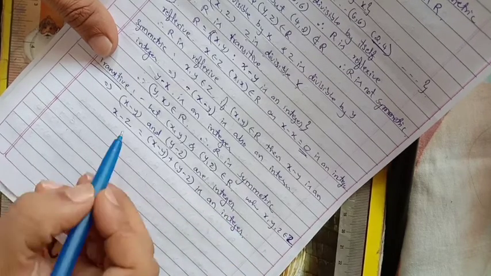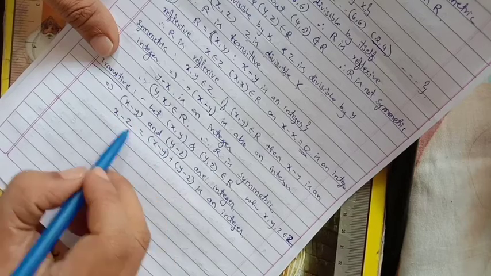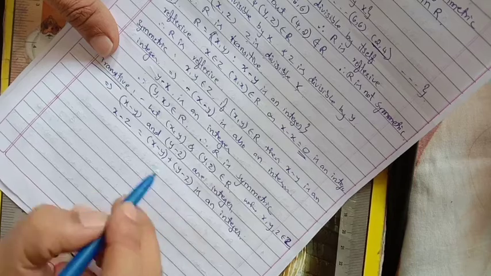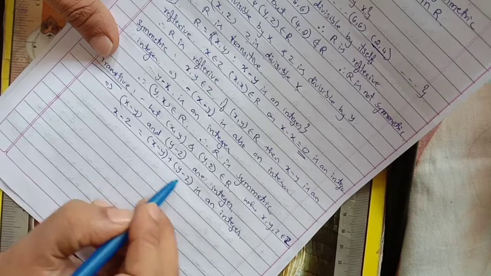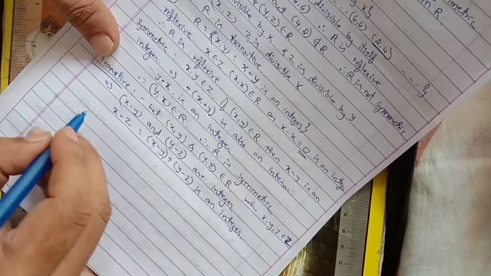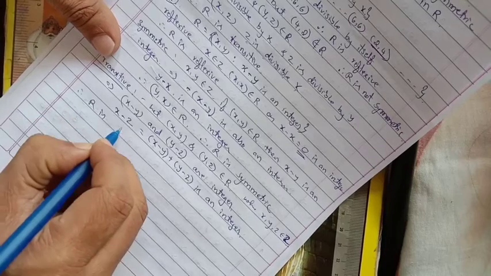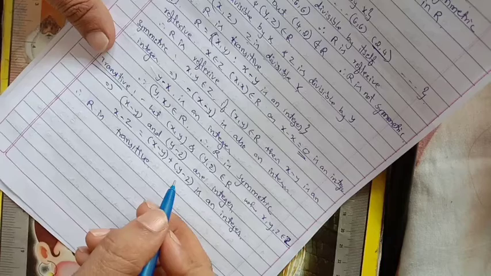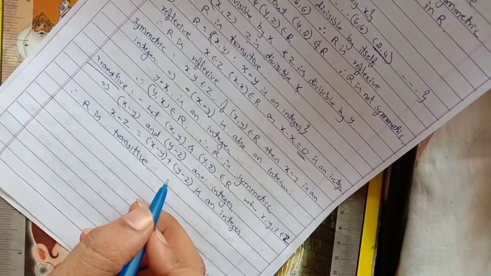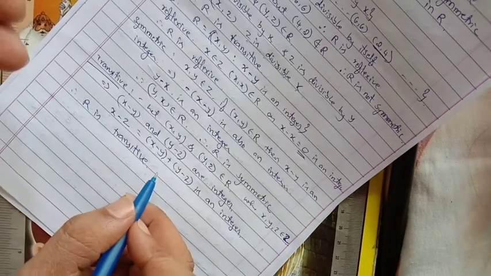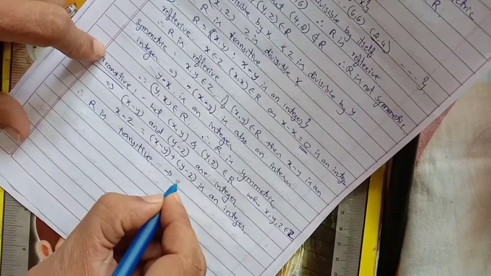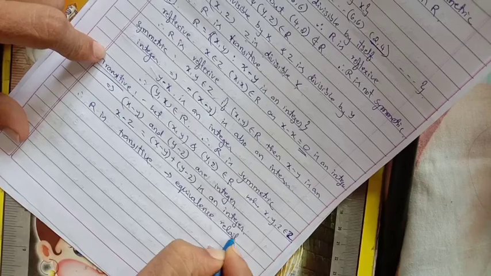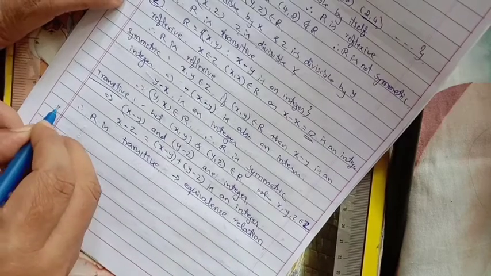So x minus y plus y minus z: the y terms cancel and x minus z remains, so it is also an integer. Therefore R is transitive. Now what is the conclusion we can say? It is reflexive, symmetric and transitive. If all are satisfied, we can say it is an equivalence relation. Yes. Okay.